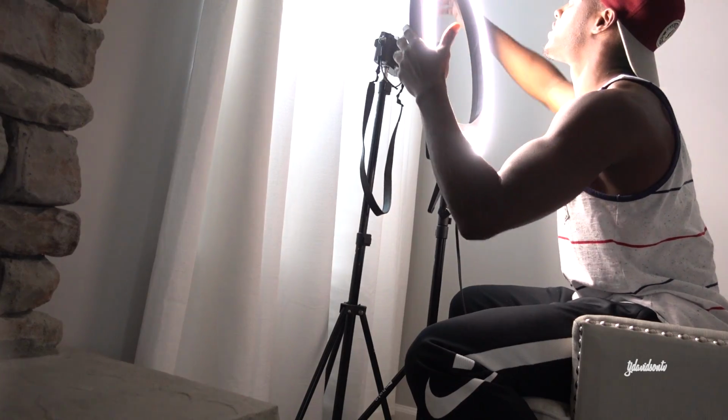So basically what I'm doing here is placing this in front of the camera, and this also has a mount where you actually place the camera to have the camera directly in the center. But you can also use a tripod like this and just raise it up and put it right into the center of the frame. And then what we're going to do is turn on this ring light. We're also going to close the window here. And this will give you an example of what it looks like to have a ring light.